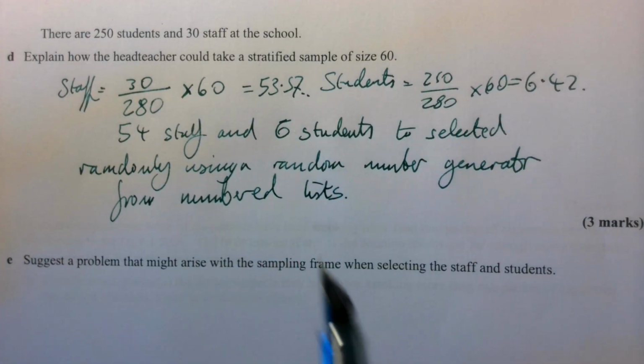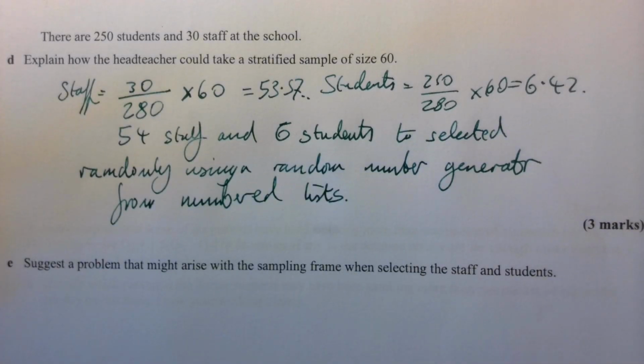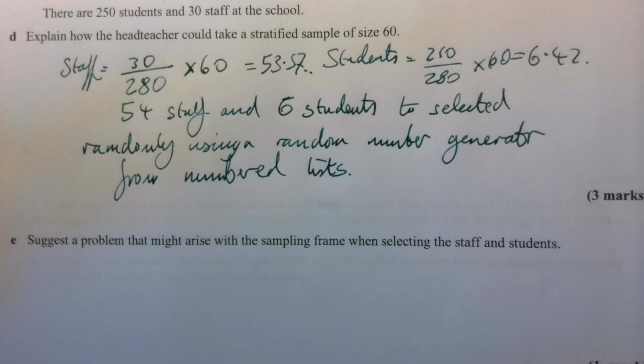But you do need to say this bit about you need to have the numbered list in there, and you need to have the way that you're going to randomly get it, and a random number generator is the easiest way to say that.